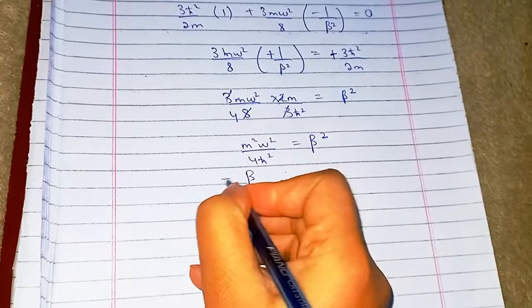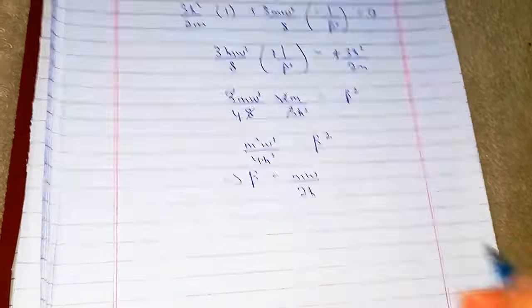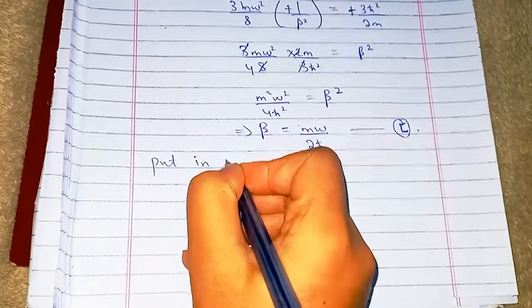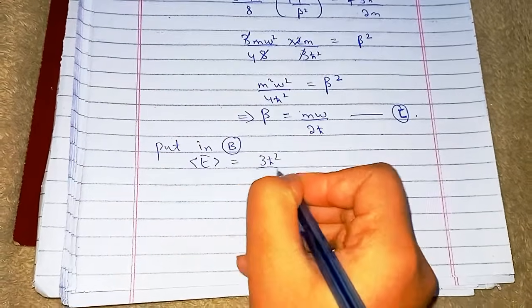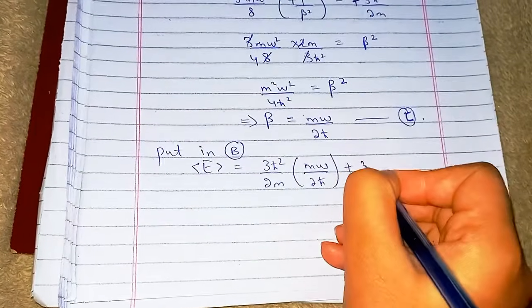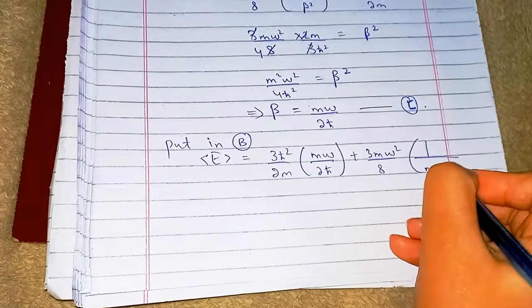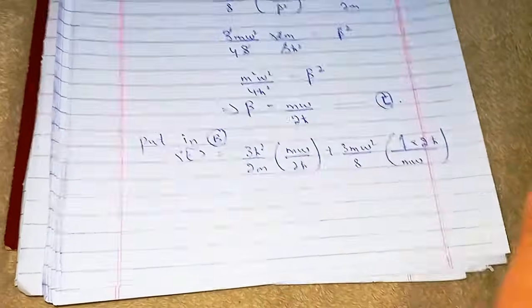So what would be beta, you must be wondering. It's beta equals mω/2ħ after taking the square root on both sides. That's the value of beta, and let's call it C. We'll put it in B. E equals 3ħ²/2m times the value of beta, which is mω/2ħ, plus 3mω²/8 times 1 by beta, which is mω, and this 2ħ will appear here. Let's simplify.